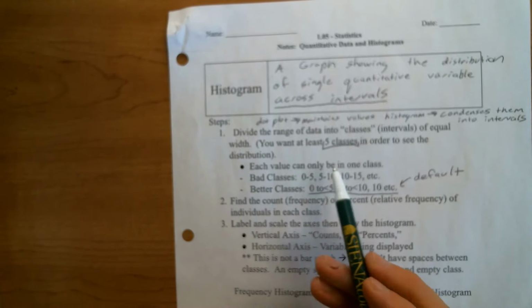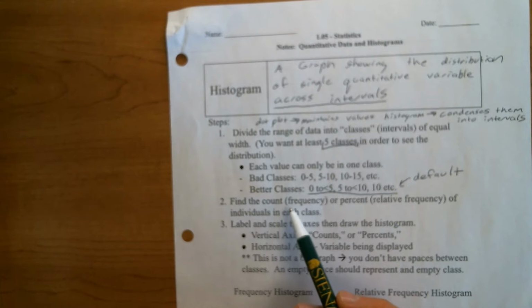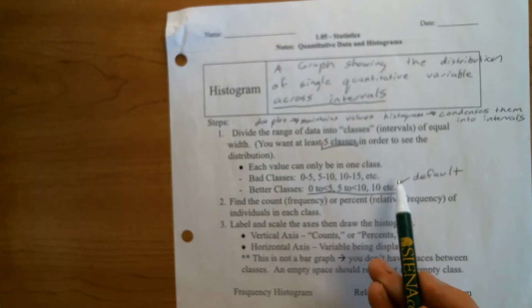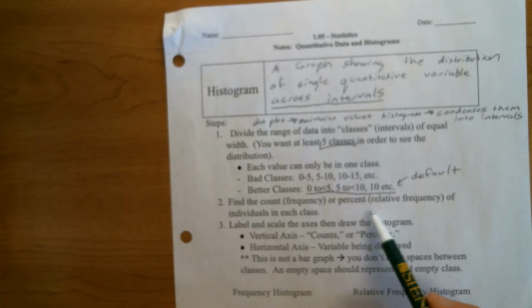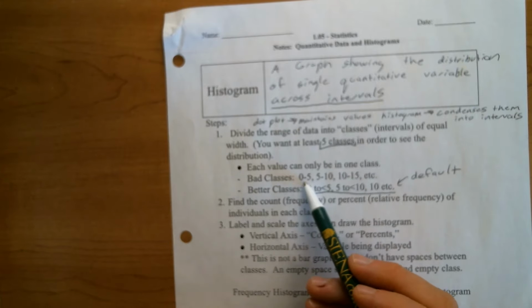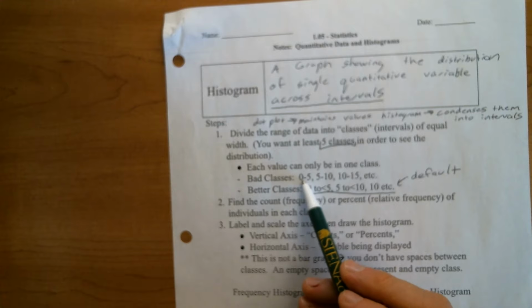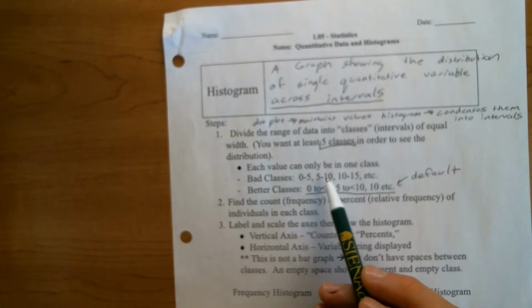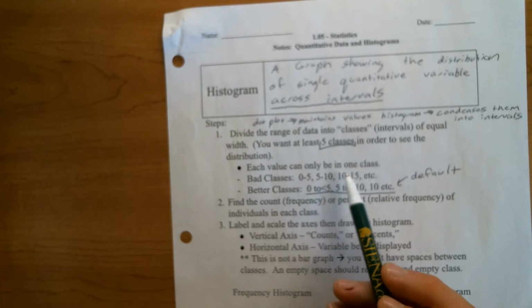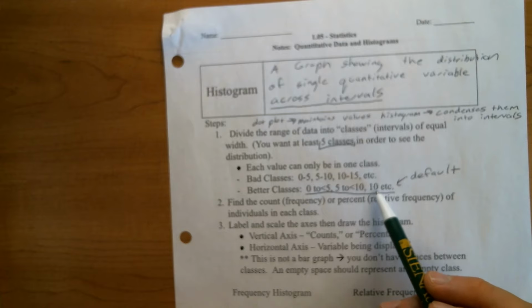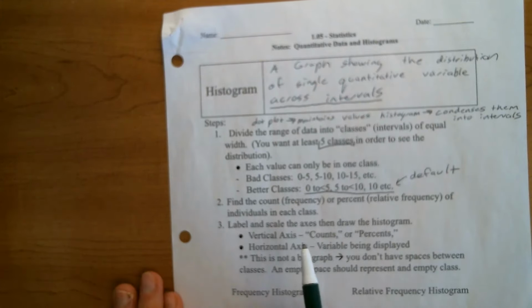All right, so you divide the data into classes. You find the count, so frequency, how many observations fall into each class, or you can find what percent of observations fall into each class. So if your data was going from 0 to 20, I had 3 observations that were 0 to less than 5, 6 observations between 5 and 10, 10 observations from 10 to less than 15, and so on and so forth. You're counting how many of your observations actually fall into each interval. Then you label and scale your axes and draw the histogram.